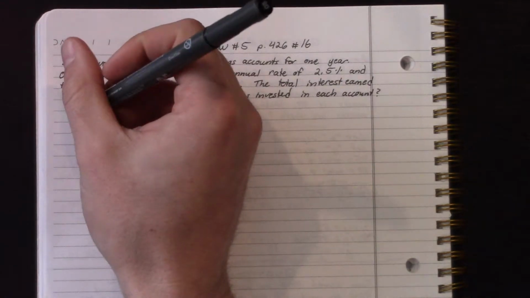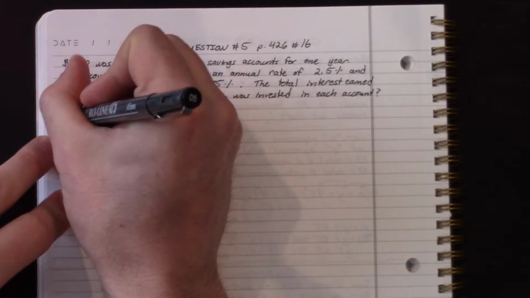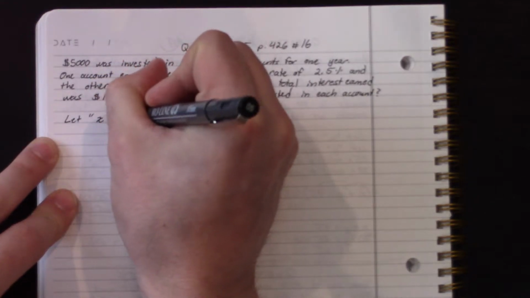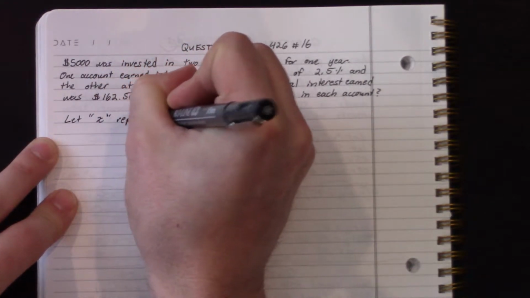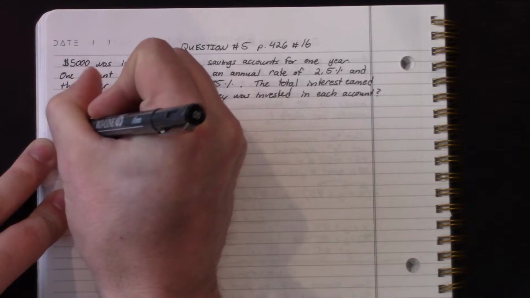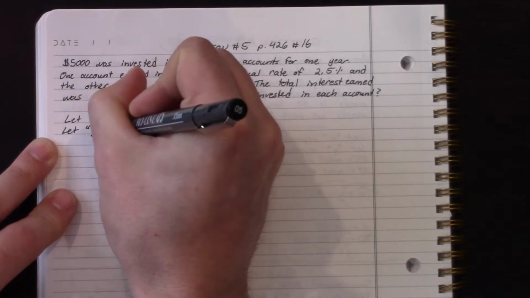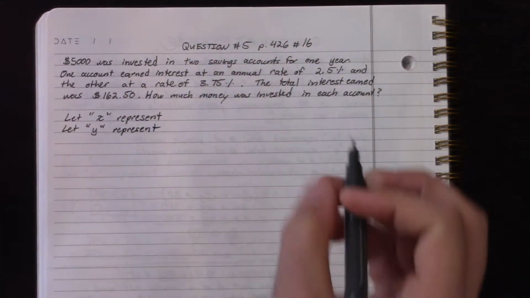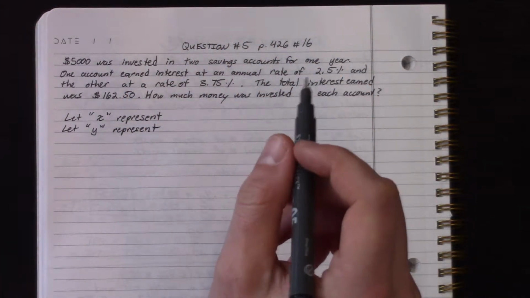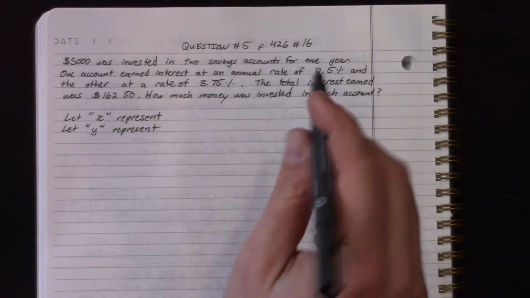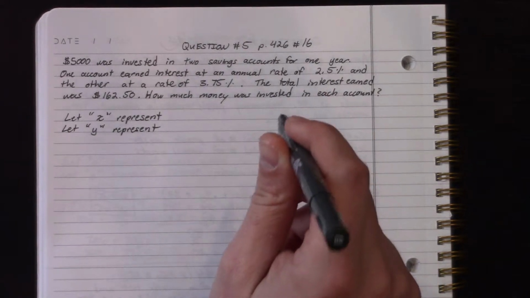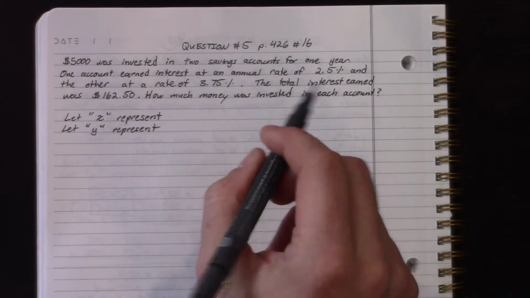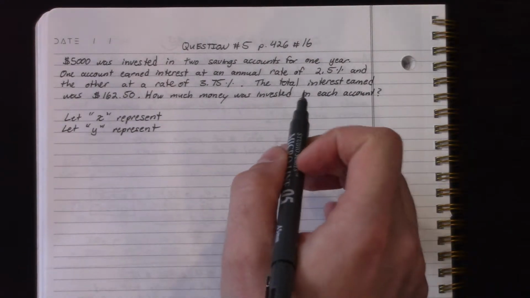Okay, let's do this. So obviously the first thing we're doing is let X represent and let Y represent. We want to define our variables, the first step of solving any linear system. Keep in mind, you guys, that you still need to know how to graph and use substitution. It's not just this stuff on the test.